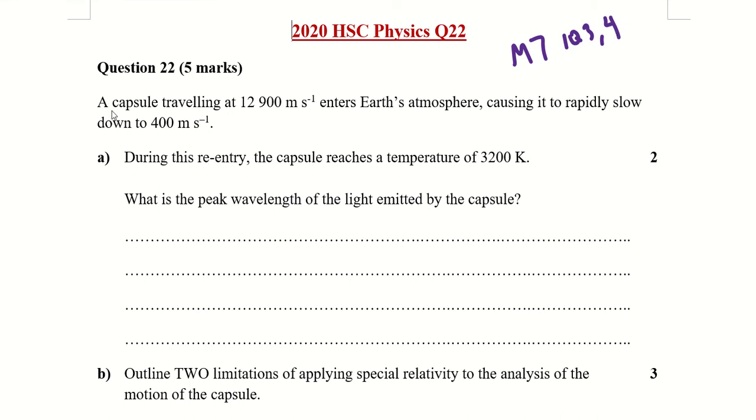So it says that a capsule traveling at 12,900 meters per second enters Earth's atmosphere, causing it to rapidly slow down to 400 meters per second. During this re-entry, the capsule reaches a temperature of 3,200 Kelvin. What is the peak wavelength of light that's emitted? So for this question, we are using Wien's law.